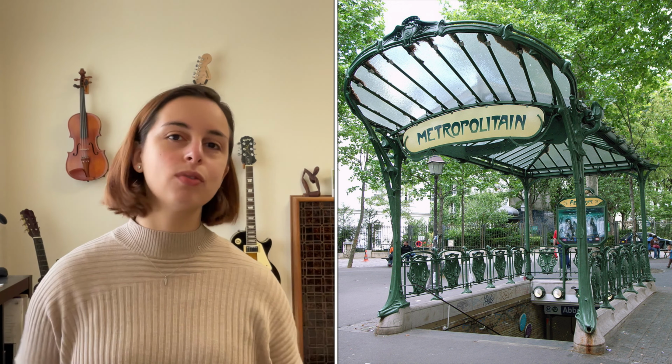And Paris was having this population growth. It had this arts growth. If you think about architecture as well, Art Nouveau style was coming around. If you think about the metro stations, the entrances to those, these are in the Art Nouveau style. You're having these natural curves that were mimicking nature. This was the Paris that Debussy was living in at the same time.